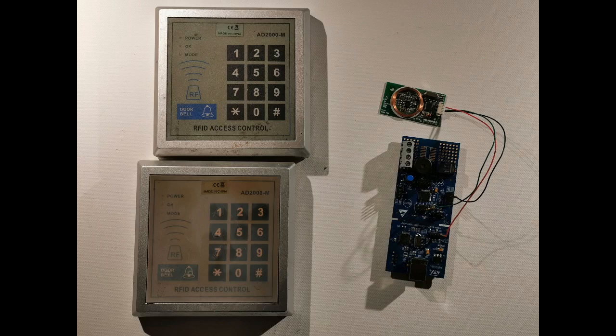Add in environmental factors and the lifespan of the units is not great. Other less obvious nuisances are the awkward tag pairing process and the big one for me, having to physically travel to the keypad location to add or replace tags. And so I considered a simpler strategy and I thought about other forms of entry control.